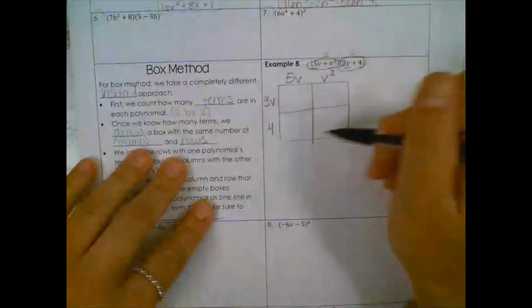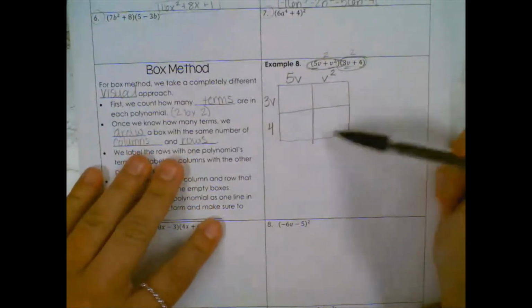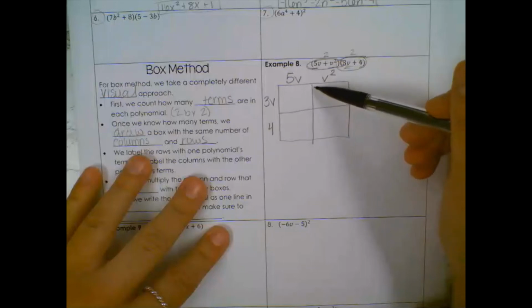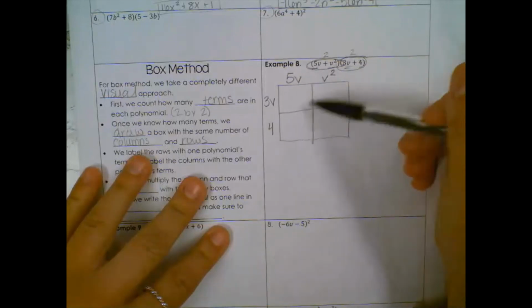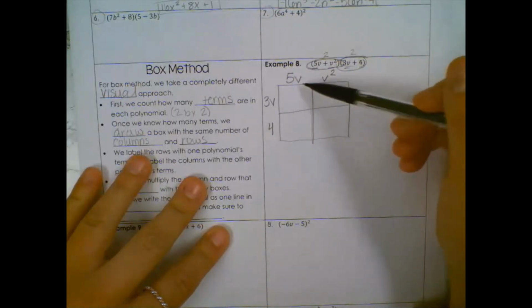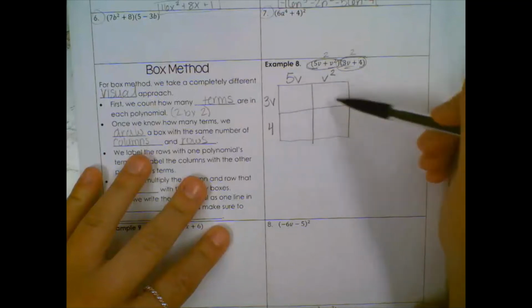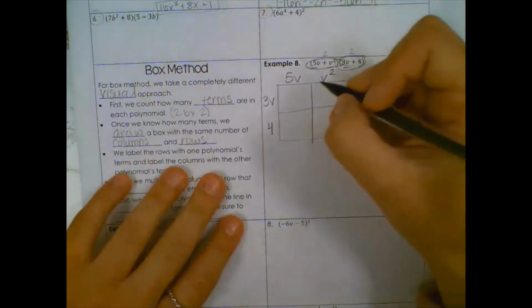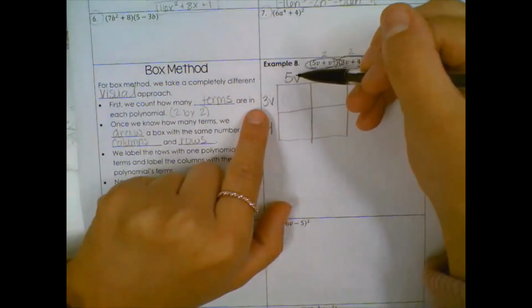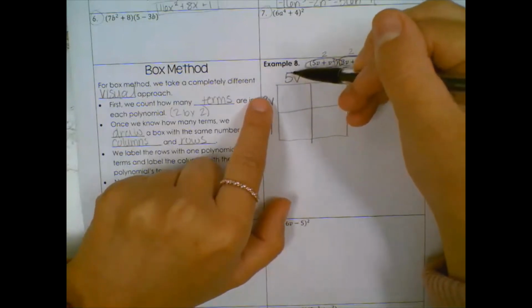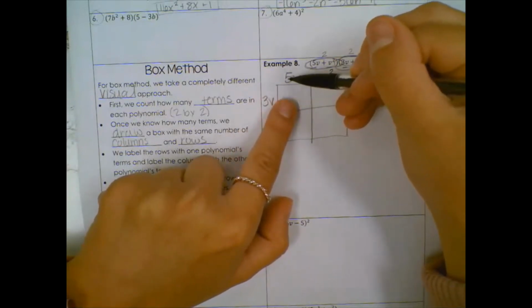And this is just an organization method. Don't think that there's some crazy math reason we're doing this. We're just organizing the different multiplications that we're going to be doing. So it's all just organizing our info. So what we do then is we will multiply the column and row that make up each empty box. So for example, this empty box is made up of this column, this row. So I'm going to multiply these two numbers together.